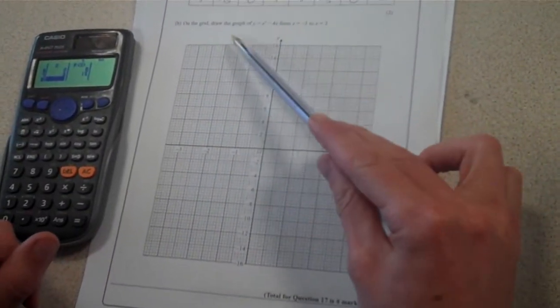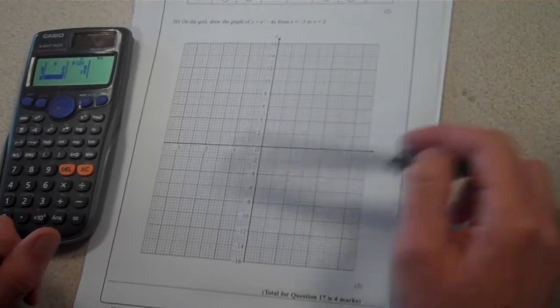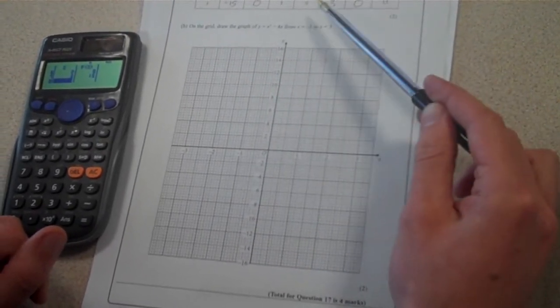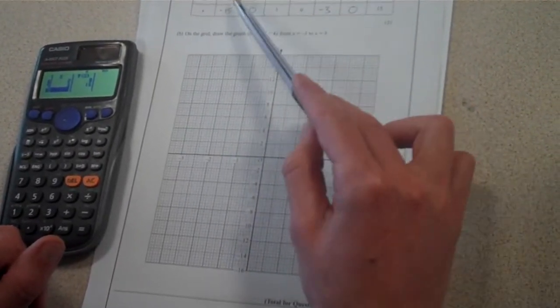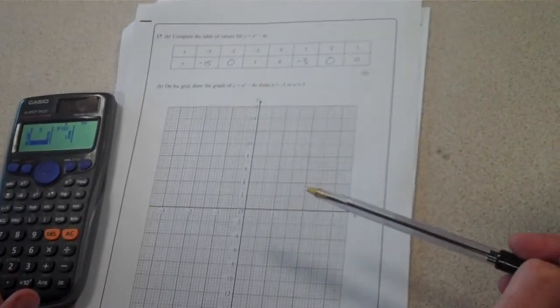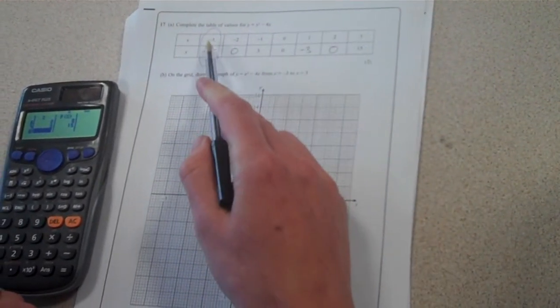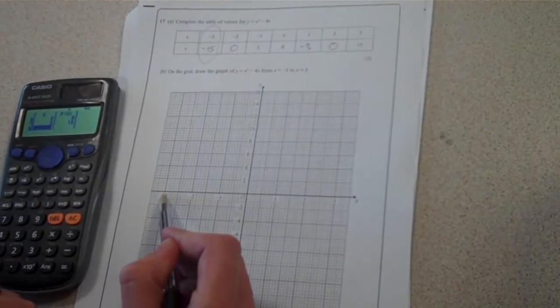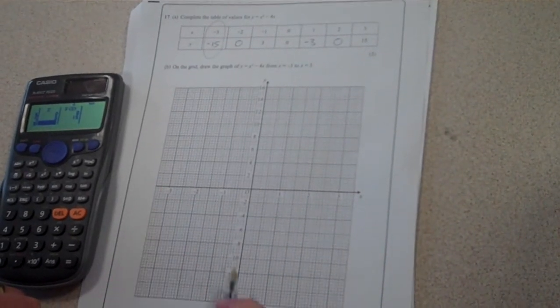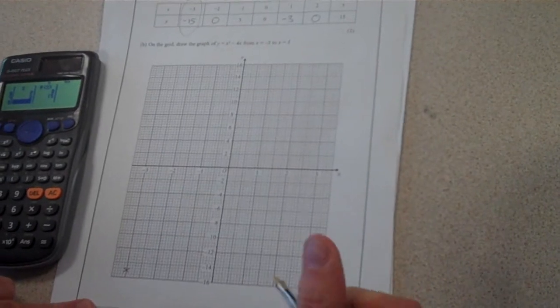The next part is on the grid, draw it. If you got the first bit wrong, you can still get the full 2 marks here for plotting the coordinates that you have created, because these are coordinates. They're written one on top of each other, I suppose, rather than side by side, but they're coordinates to be plotted. So the first coordinates is this there. Minus 3 on the x value, so minus 3, minus 15. So coming down to minus 15, halfway between, clearly plotting it with an x.